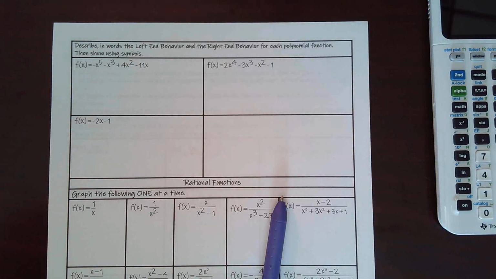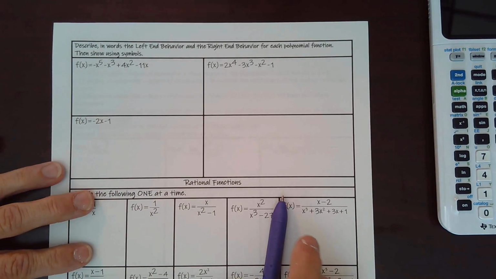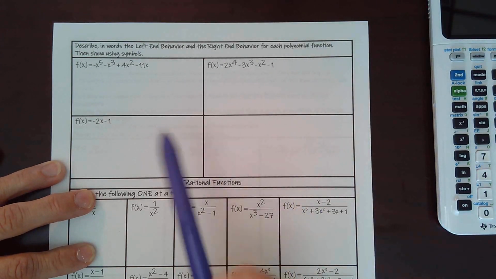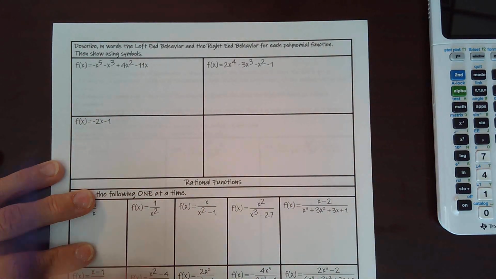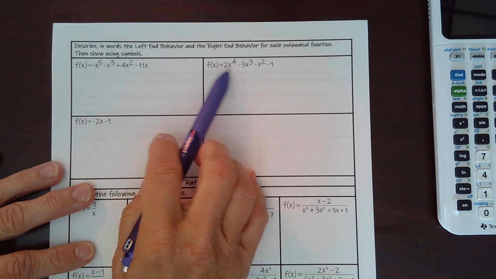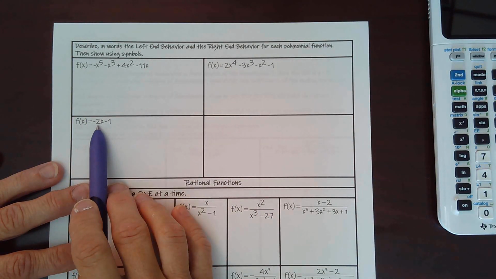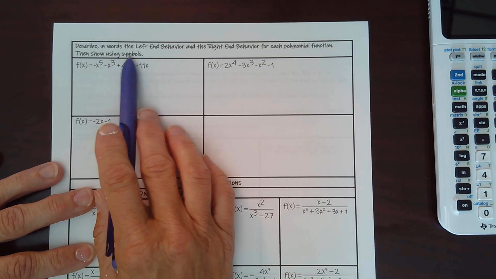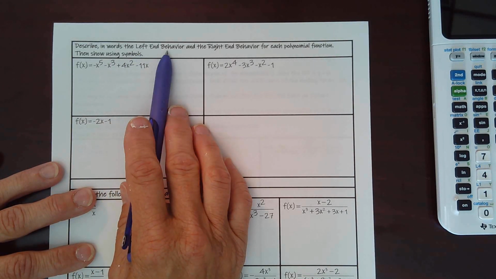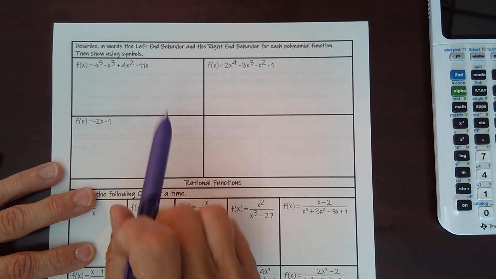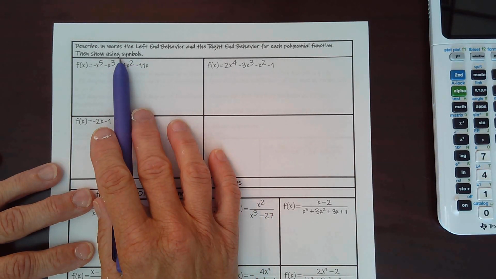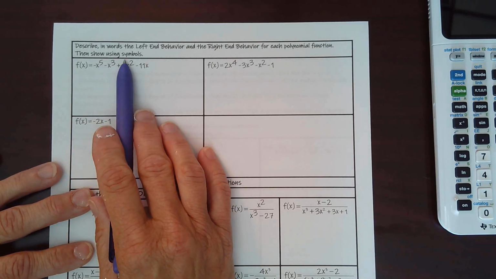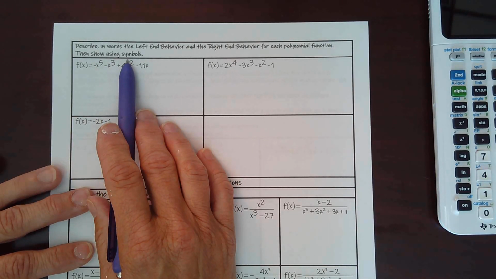On page 2, we have 3 different polynomial functions. Knowing how the polynomial functions behave will help us in describing in words the left end behavior and the right end behavior for each of these polynomial functions. And then I want us to show using symbols.